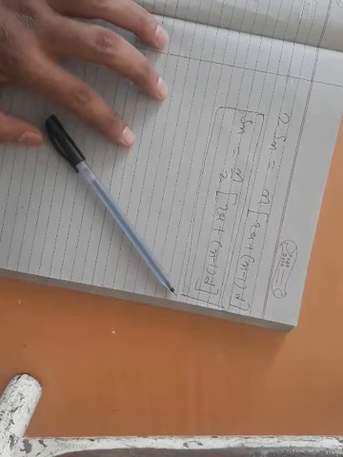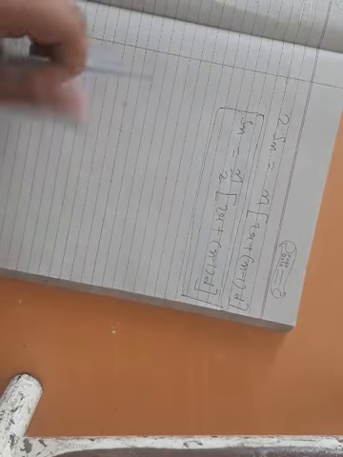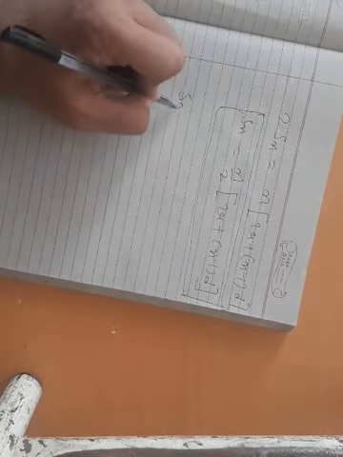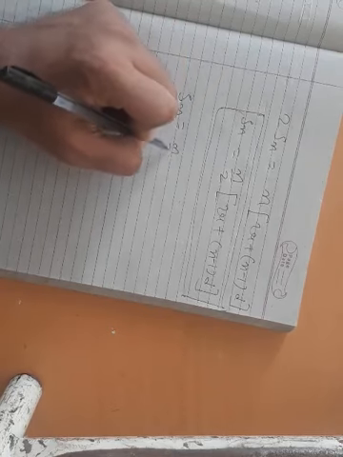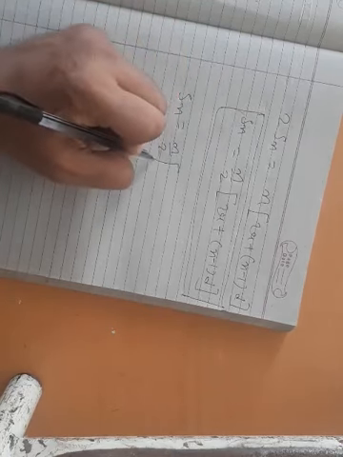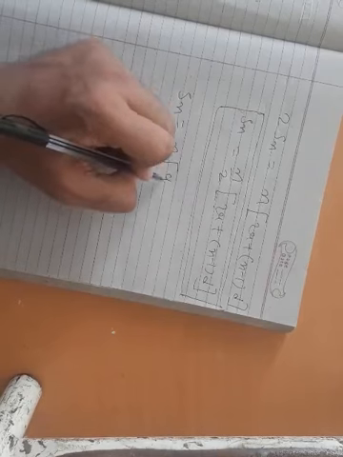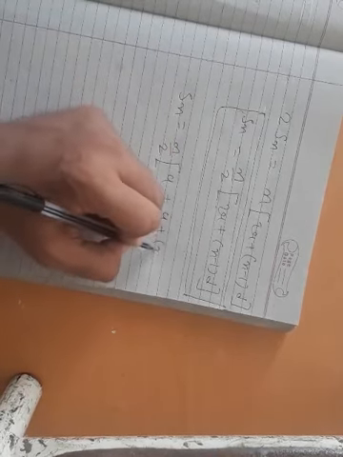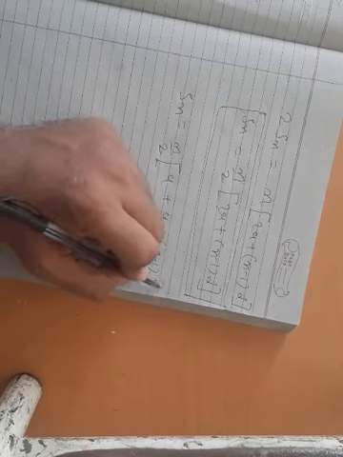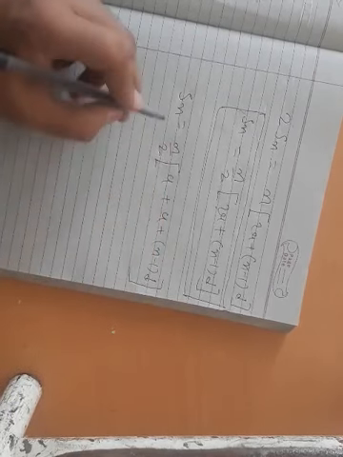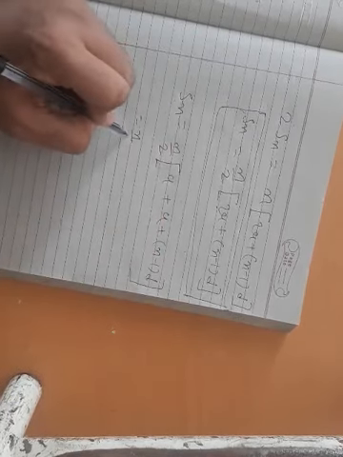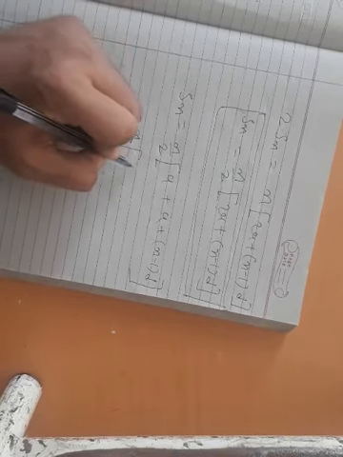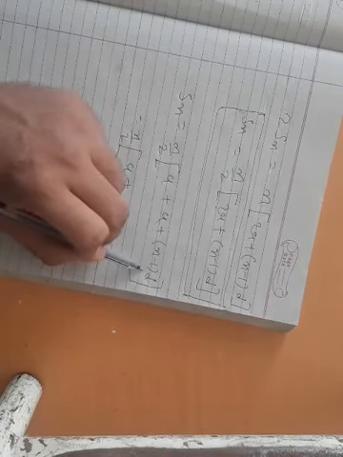Now we can modify this equation again. How? Sn equal to n by 2. From 2a, if I take 1a and write it like this, a plus a, this a is as it is, a plus n minus 1 into d.